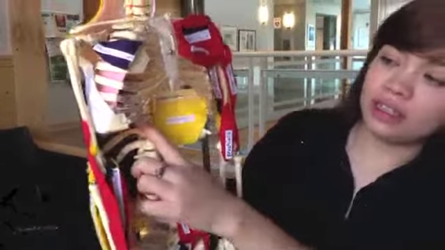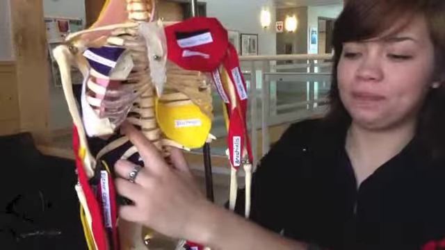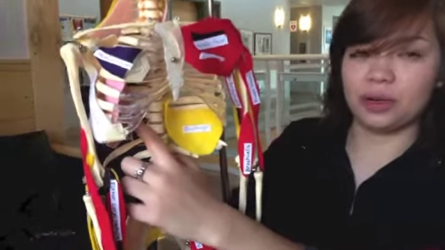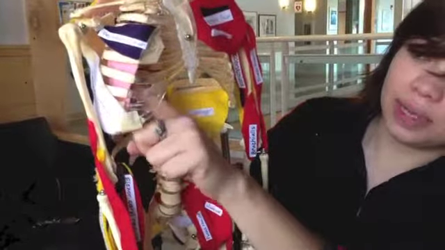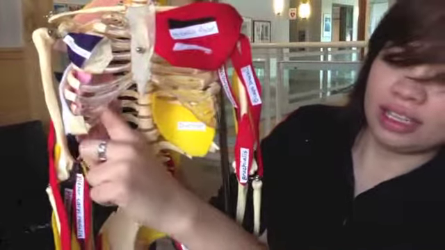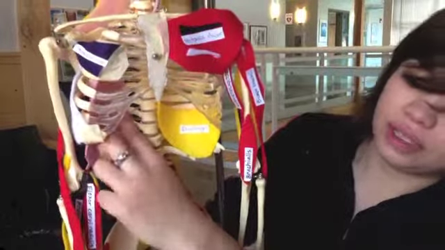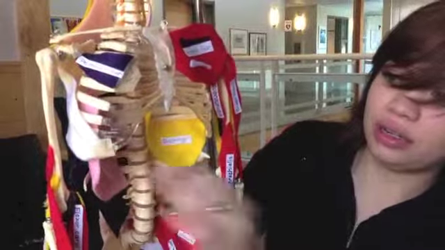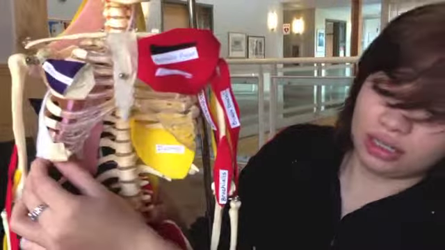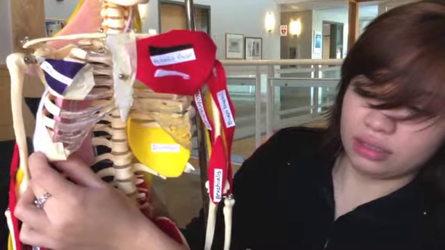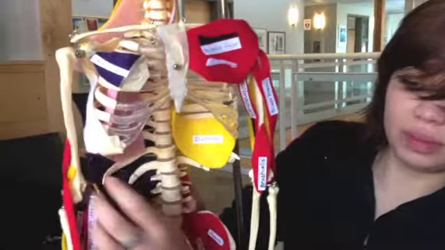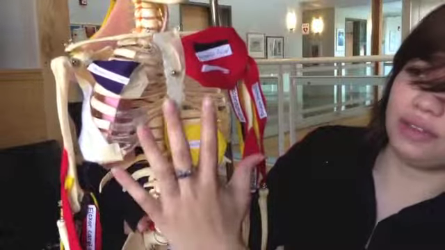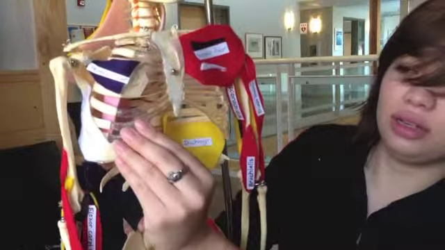Okay, so the internal intercostals are the inside of the ribs. Their origin is the superior border of the ribs, which is up here, and the insertion is the inferior border of the ribs, and their action is to depress the rib cage when you breathe, which is the exhalation part. And then the external intercostals, they originate in the inferior border of the ribs, and the insertion is the superior border of the ribs, and their action is to elevate the ribs in this direction when you breathe.